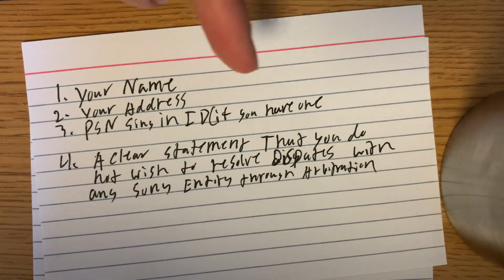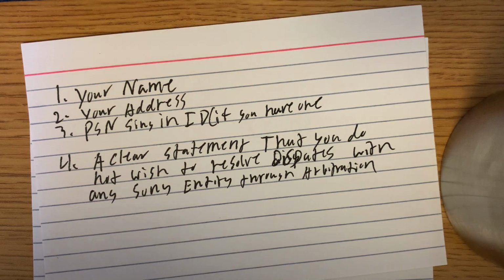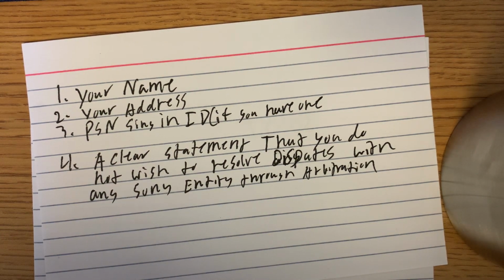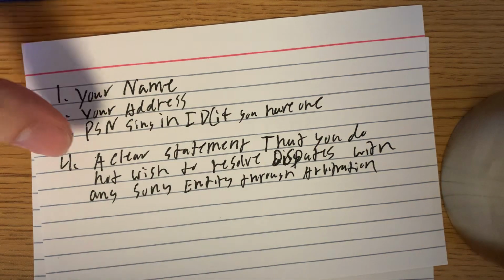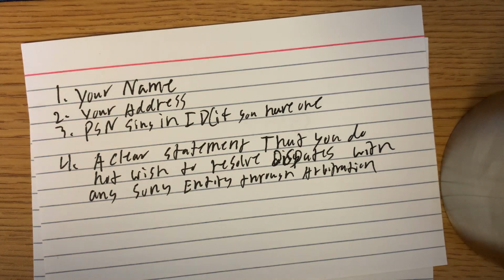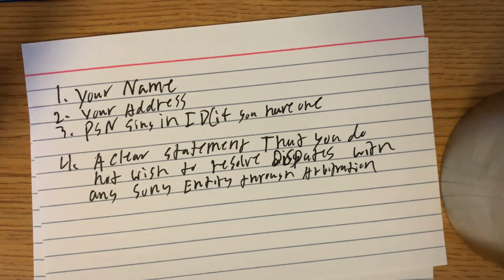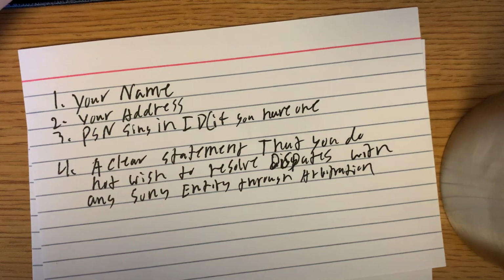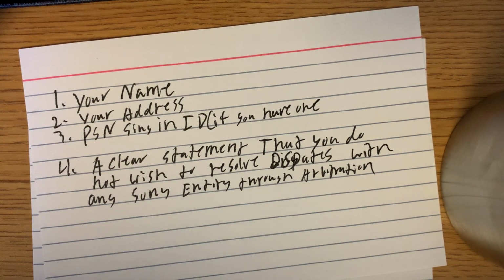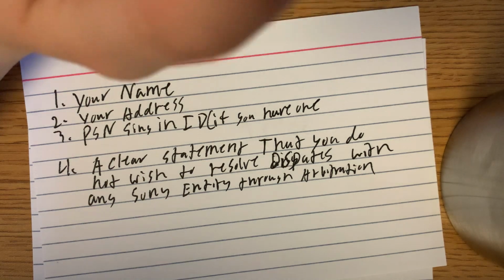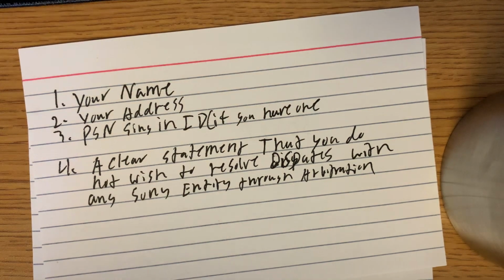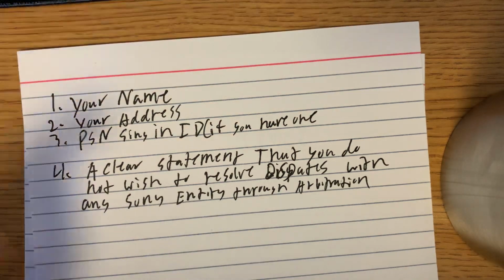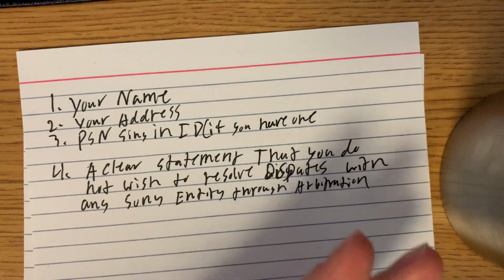And it also adds this part, if you have one. If you are not using a PSN account for some reason, or if you're using someone else's account, you're going to want to just say you don't have a PSN ID. And then number 4 is a clear statement that you do not wish to resolve disputes with any Sony entity through arbitration. You can leave it like that. Just say, in parentheses, I do not wish to resolve any disputes with any Sony entity through arbitration.